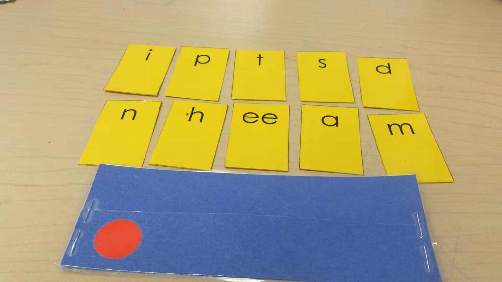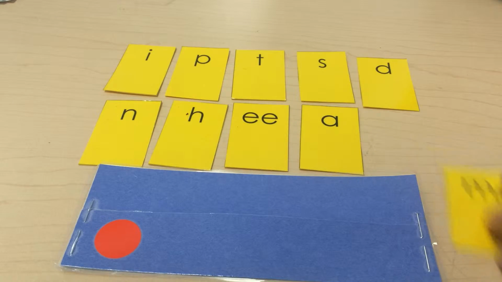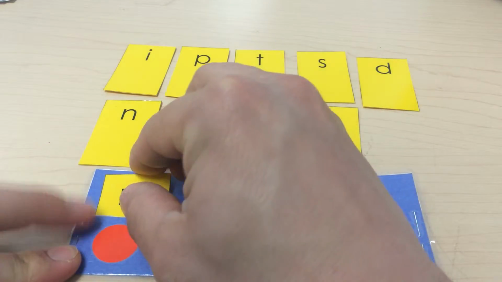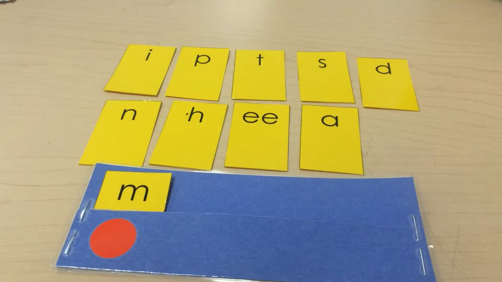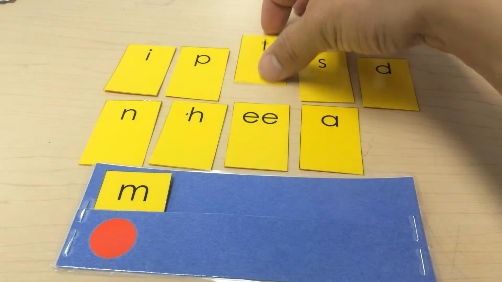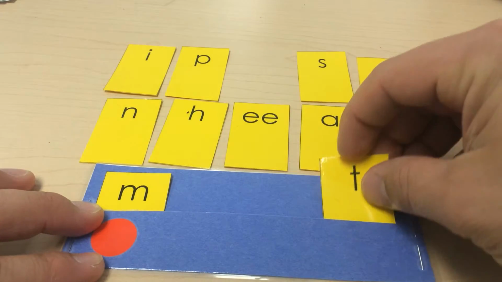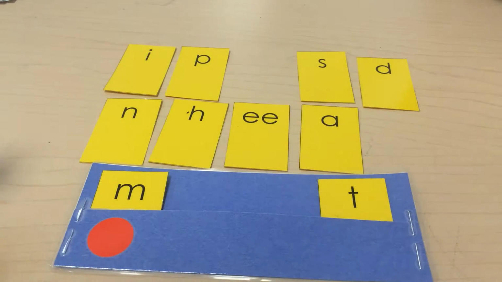So you might want to say, I want you to start with M, and the student would take the M and put it at the beginning. So you might want to say the beginning sound is M, the ending sound is T. So then they would look for the T sound, which is T, and they would then put it at the end. Now you might want to say, I want you to make mit.